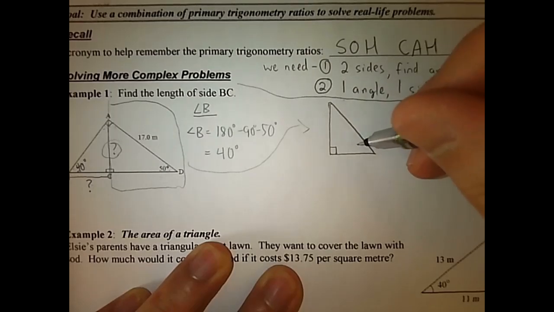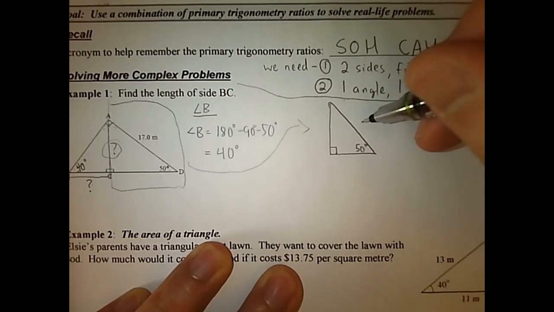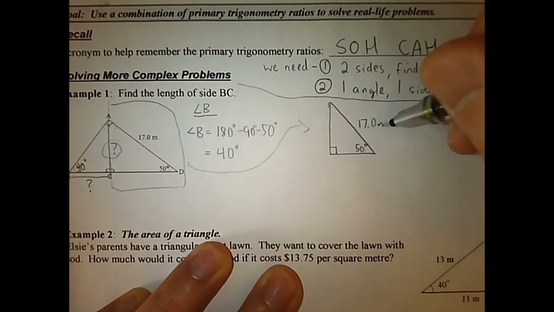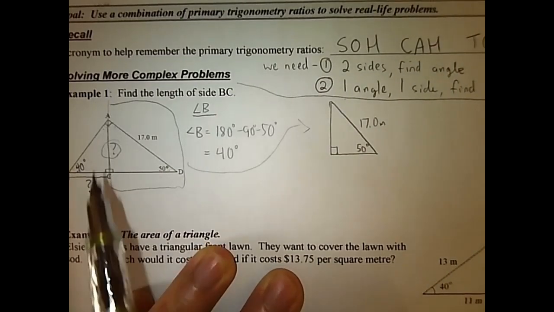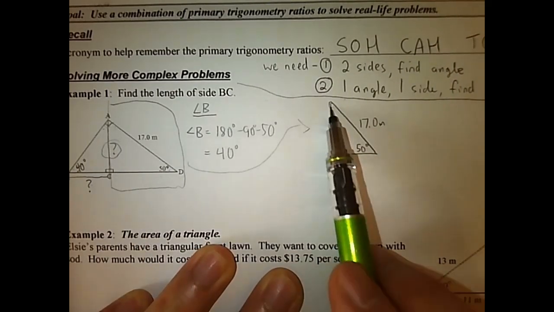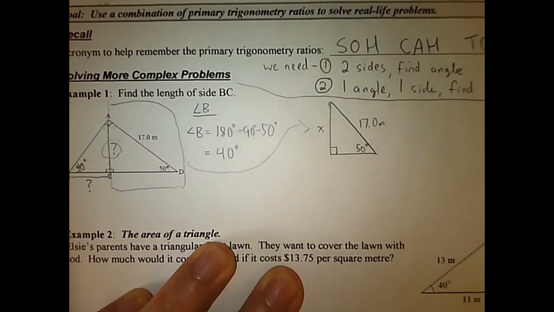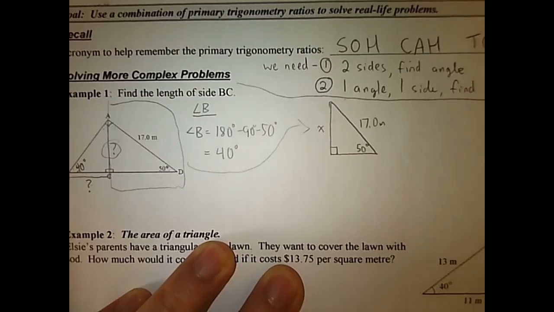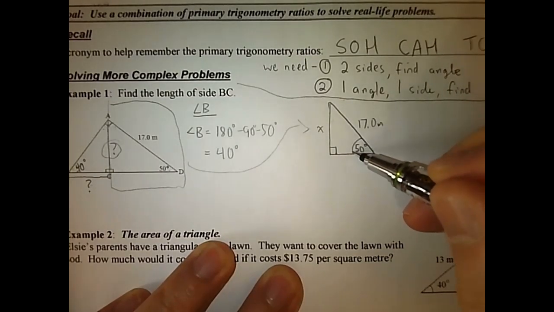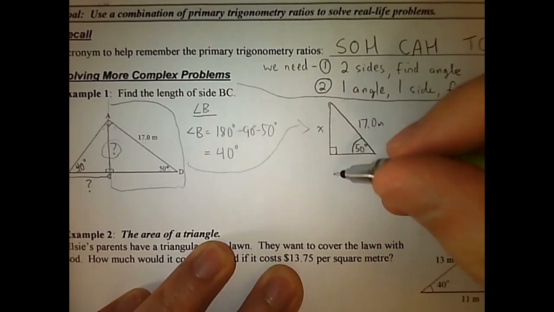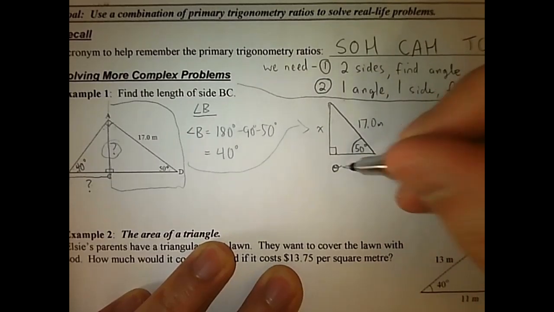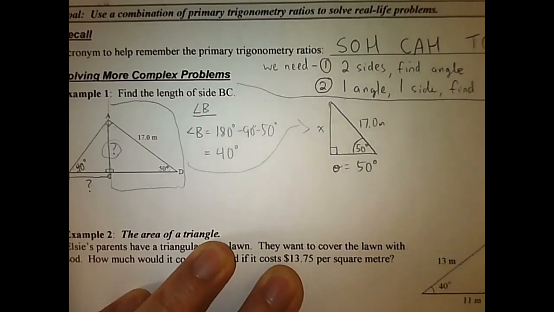So we have 50 degrees here. I have 17.0 meters here. And we want to figure out what this side is. Well, that's this side of the triangle. So what is this going to be? Let's call this x. So using our primary trigonometric ratios, I have an angle, just like our theta. So let's say theta is equal to 50 degrees.